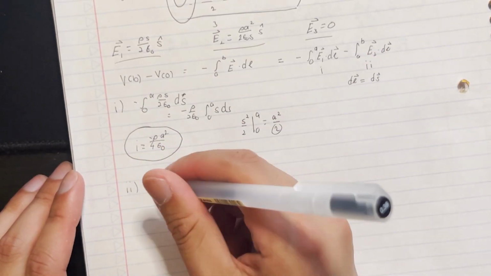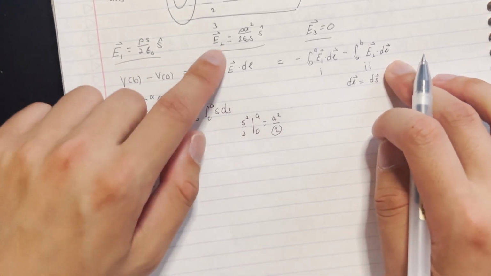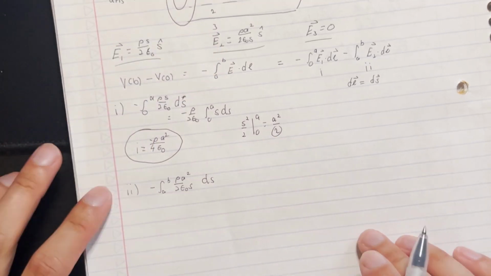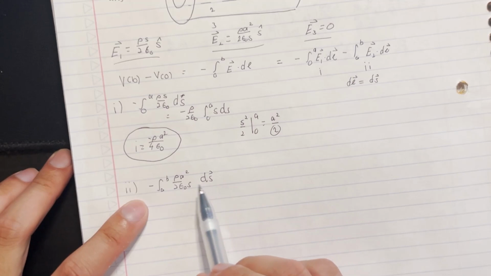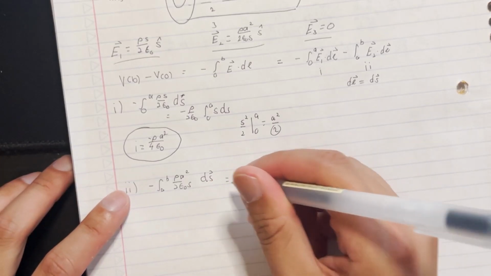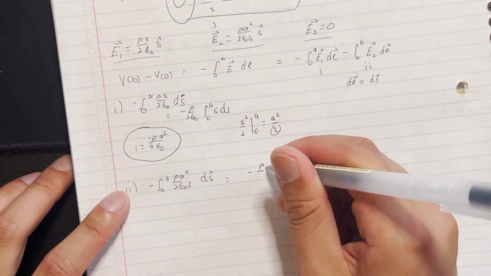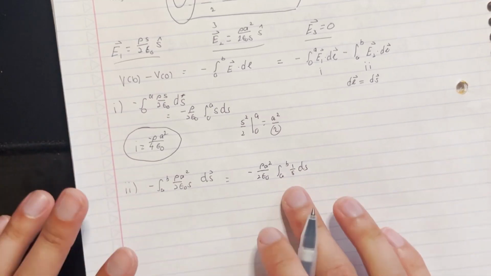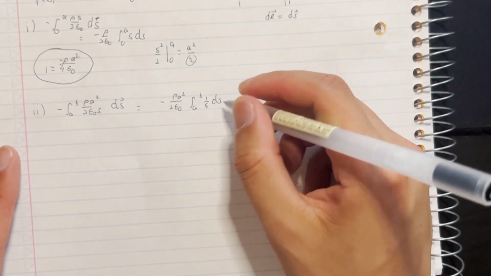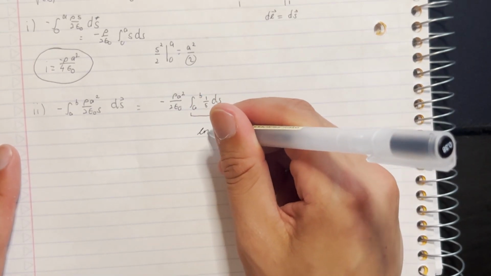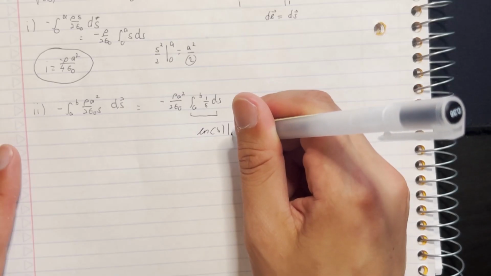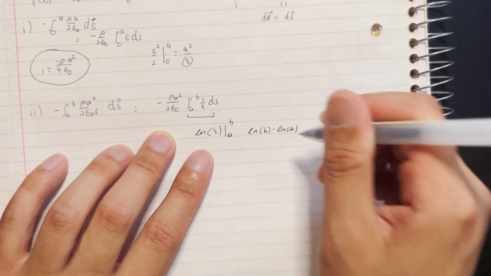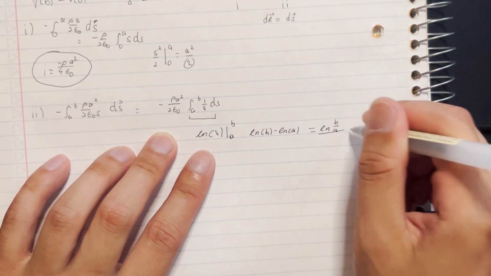All right. So it's going to be the integral from a to b of E2, so rho a squared over 2 epsilon naught s ds. And since it's in ds, we can take out all these other variables that aren't part of the integral. Equals negative rho a squared over 2 epsilon naught, integral from a to b of 1 over s ds. Now we all know what that means. This is equal to the natural log of s evaluated from a to b. We all know that this comes out to ln of b minus ln of a, which equals natural log of b over a.